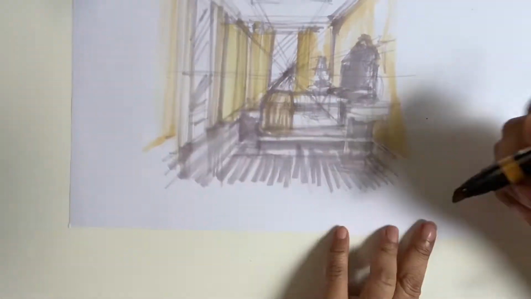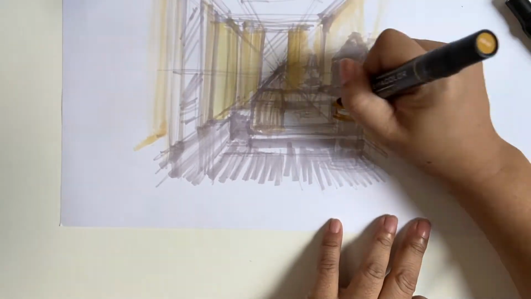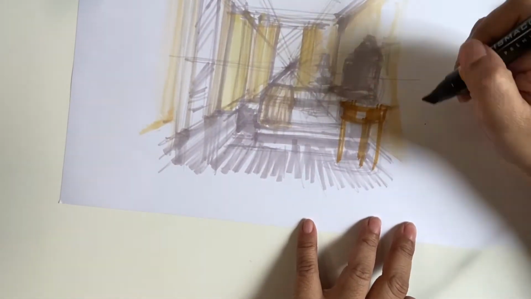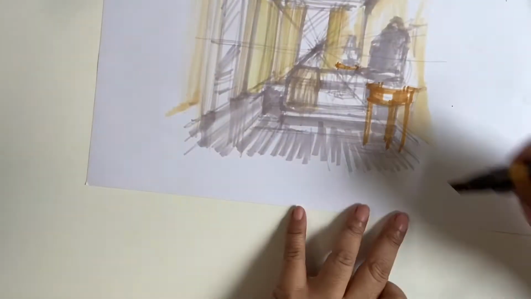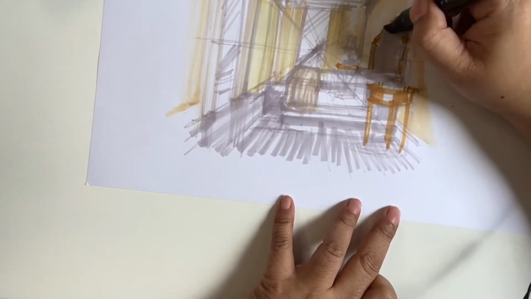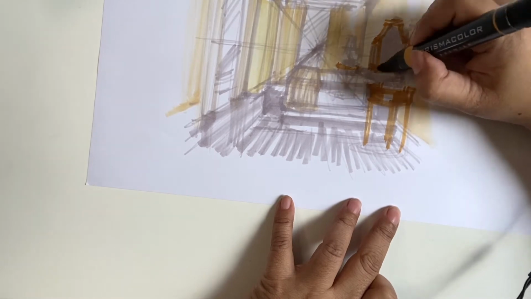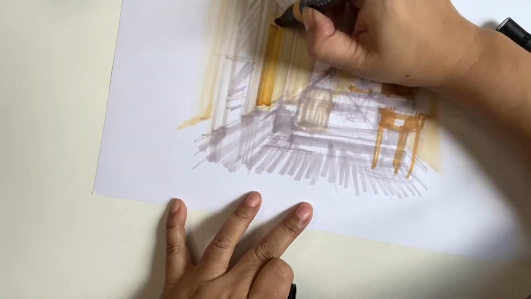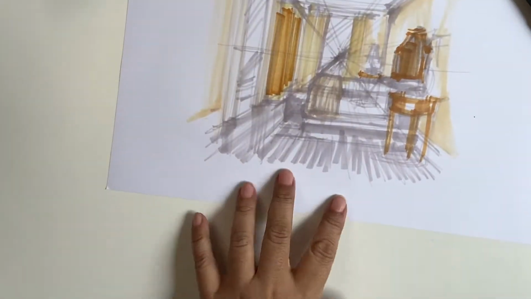And then, as with all my other demonstrations, you start light and you layer more colors and build tonal depth. This is my base for the wood. And then the base for the armoire.